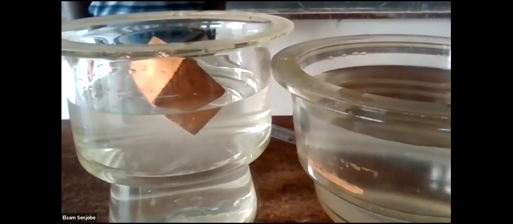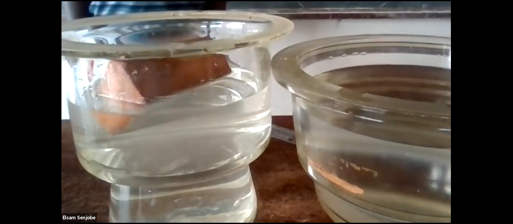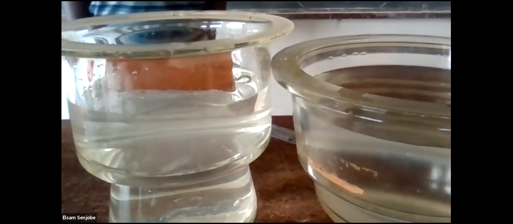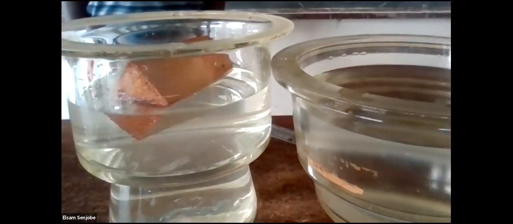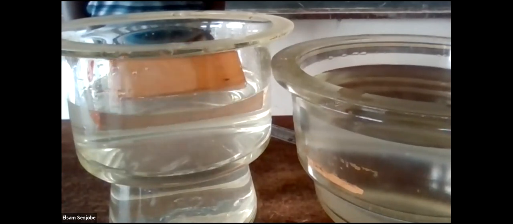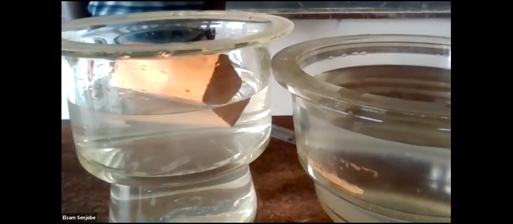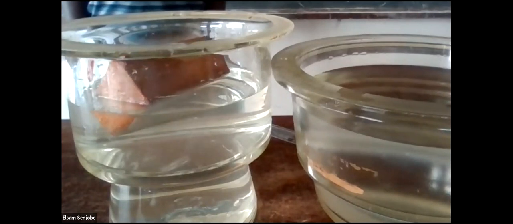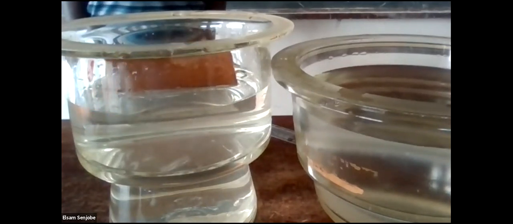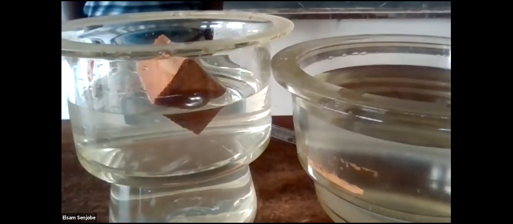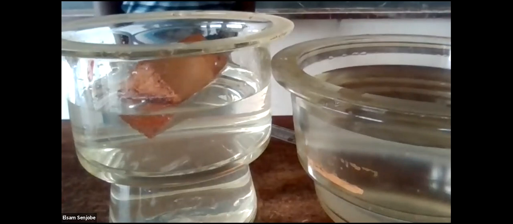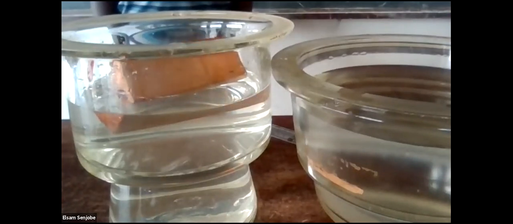Teacher, I observed that the block of wood floats higher. I observed that the block of wood floats higher in salt water than in fresh water. It does what? Come again. The block of wood floats higher in salt water than in fresh water. Okay, that is Nsima's observation. Noted. Thank you. Let me pick someone else.